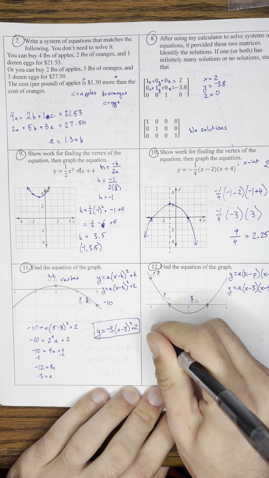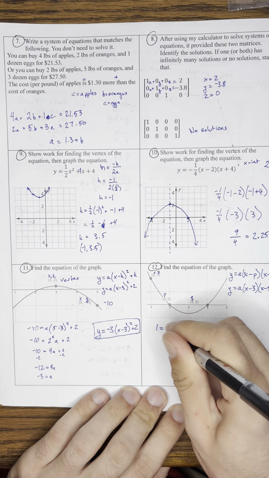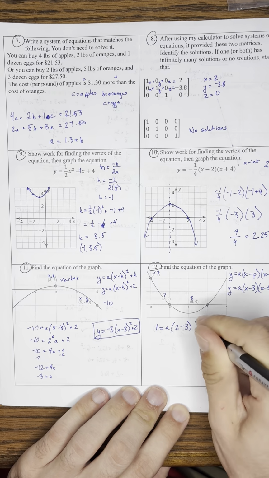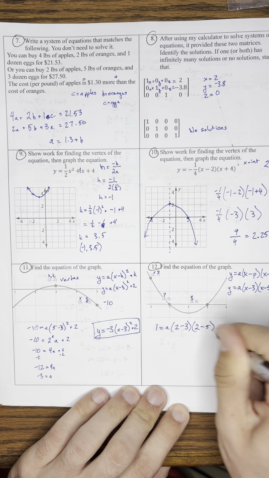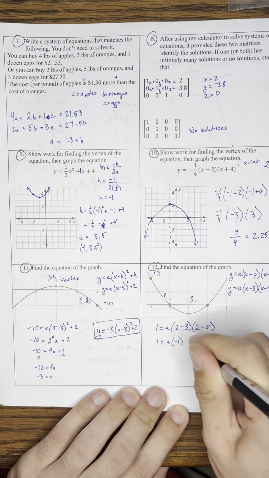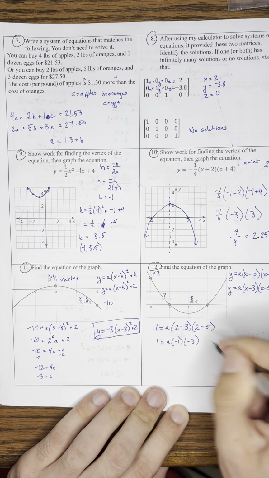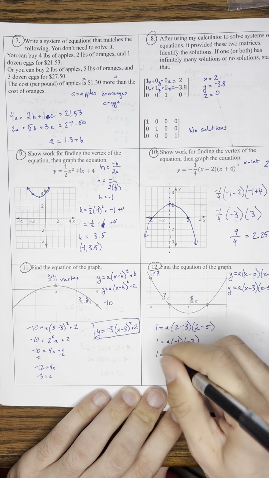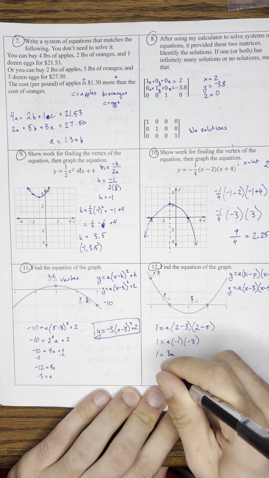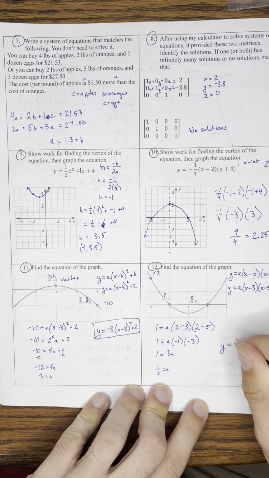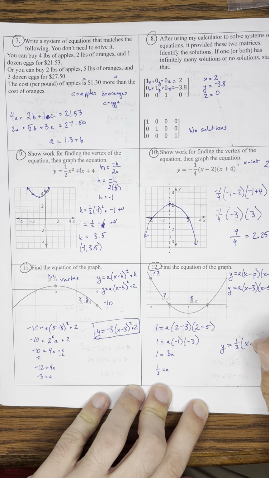So 1 equals a times 2 minus 3 times 2 minus 5. That's 1 equals a times negative 1 times negative 3. So 1 equals negative 1 times negative 3 is positive 3, so 1 equals 3a. Divide both sides by 3 gives us 1/3 equals a. So y equals 1/3 times x minus 3 times x minus 5.